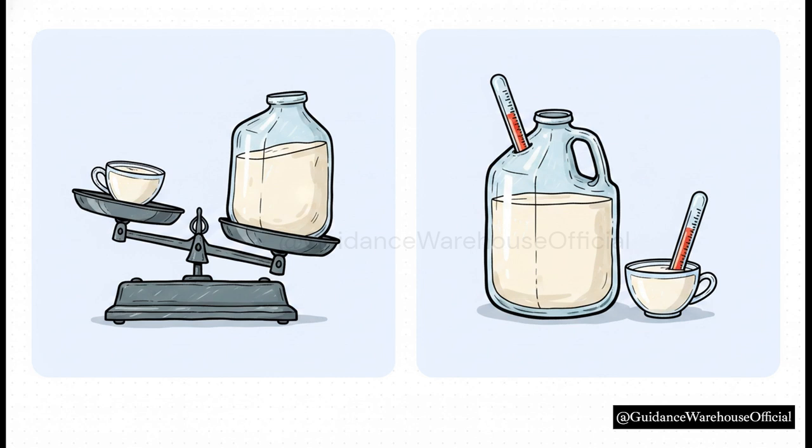An extensive property depends entirely on the amount of matter you have. Think mass or volume. A whole gallon of milk obviously has a larger mass than just a tiny cup of milk. But an intensive property does not depend on the amount. Temperature is intensive. If that gallon and that cup of milk are sitting in the same exact room, their temperature is exactly 20 degrees Celsius, totally regardless of their size.